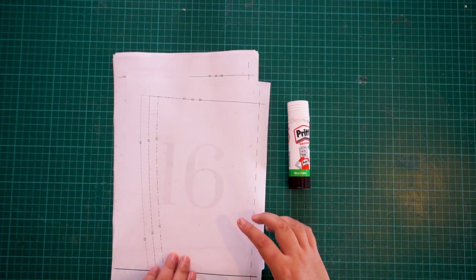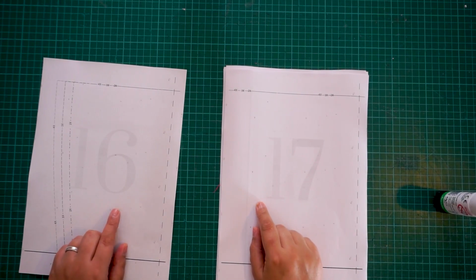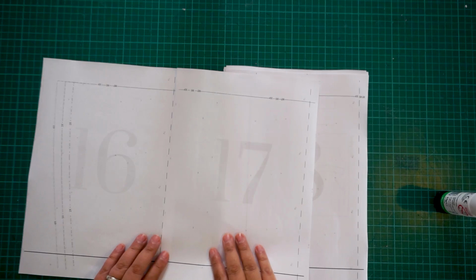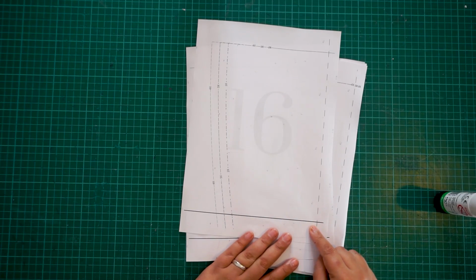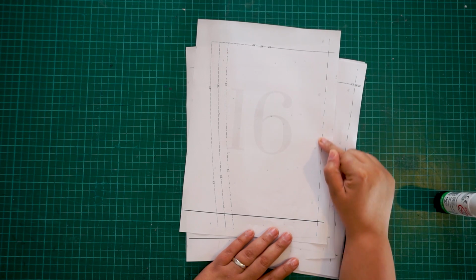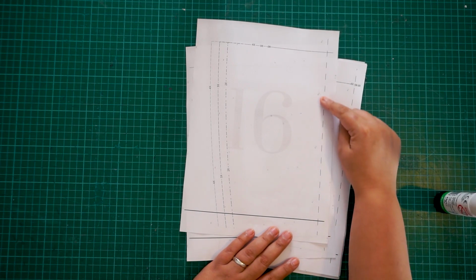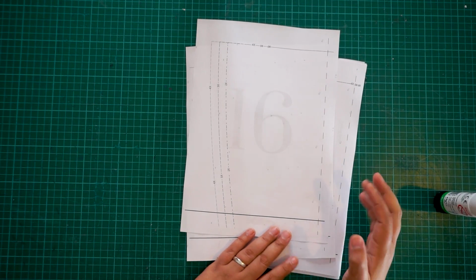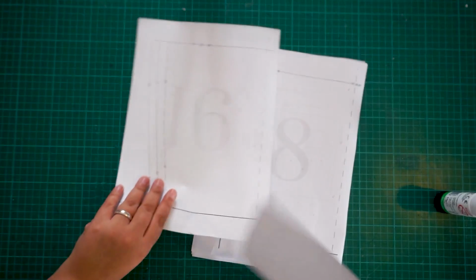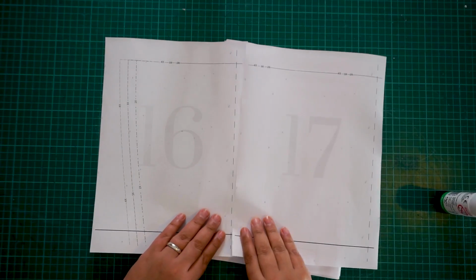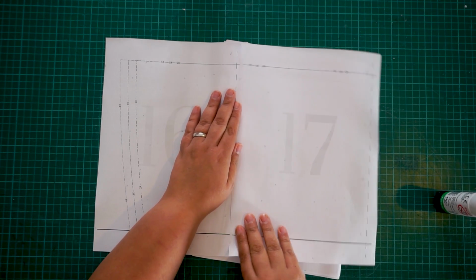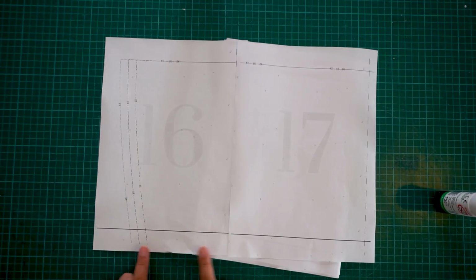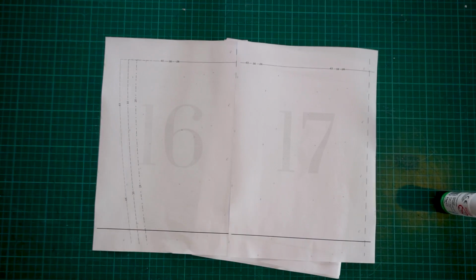So for example, we know 17 goes next to 16, and I'll just put them together like that, and so forth. You'll see that you've got a dashed line just here, and you'll butt up your other piece of paper which doesn't have any lines. You just overlap it and join it up on that dashed line and glue it. When you come down to here, you do the same but on that thick line there. So let's get into it.